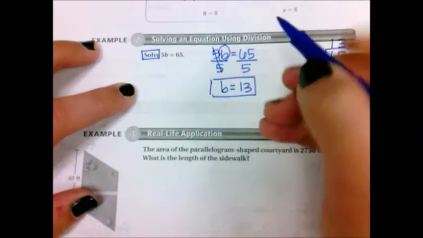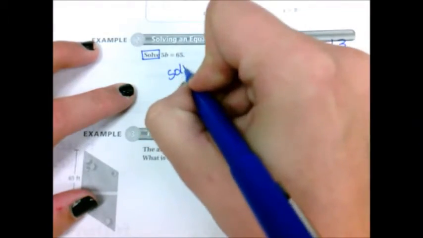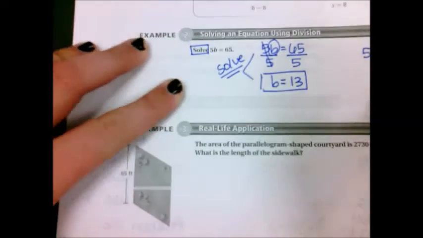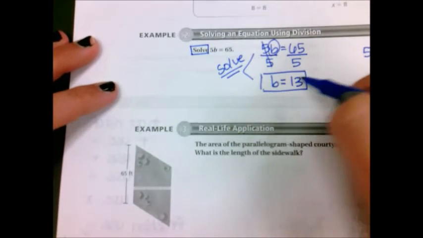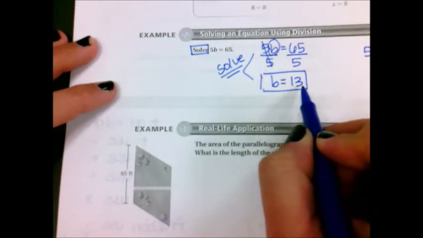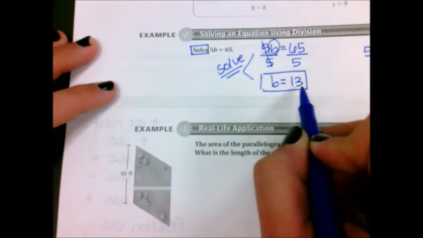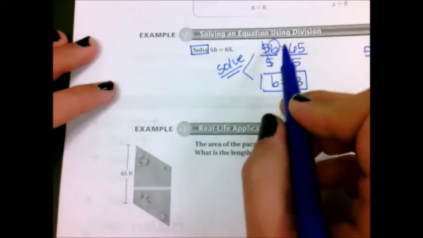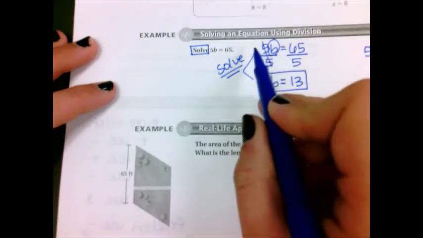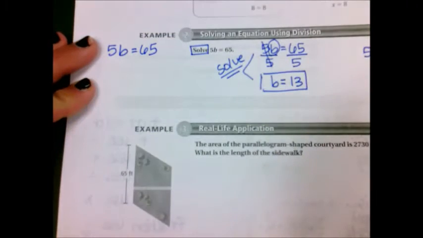So again, this right here is the direction solve. If my direction said to check, then I would take the given value, this goes back to 7.1, I would take the given value, 13, and test to see if it's a solution of this equation right here. So 5b equals 65. Rewrite. I'm going to plug 13 in where b is and say, does that equal 65?